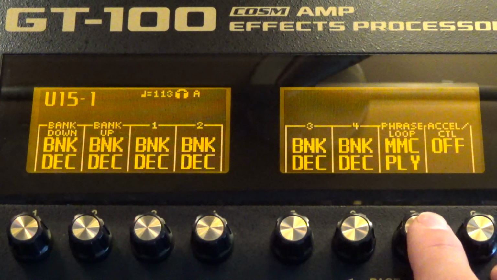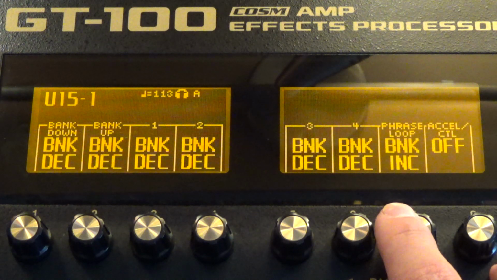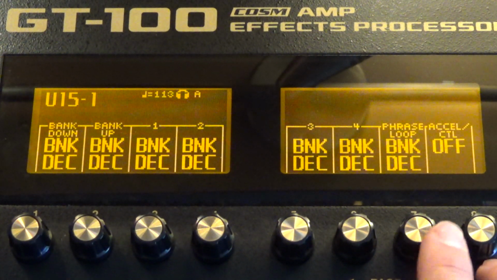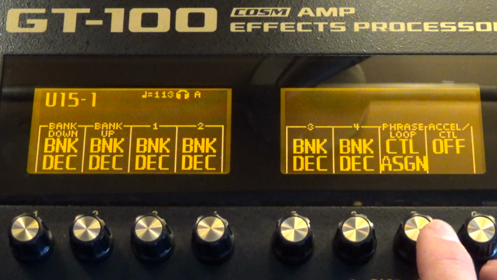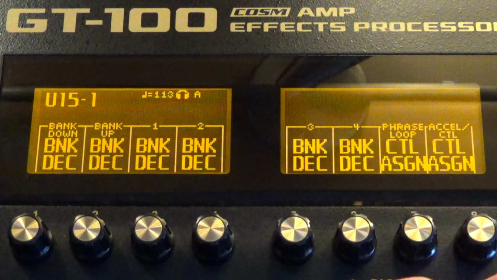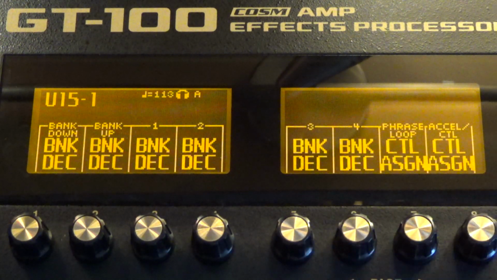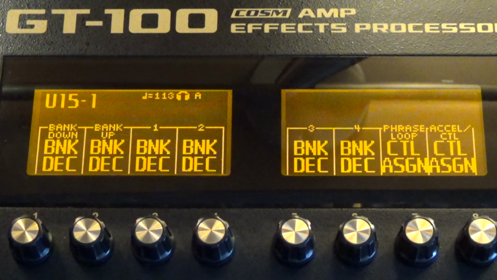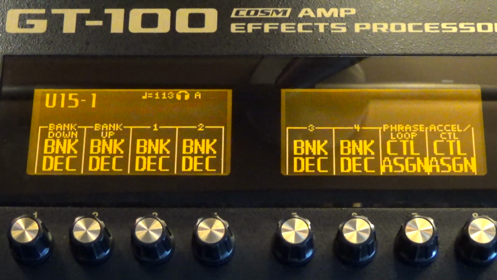So let me just show you this here. Bank decline was the very last on the remaining, but on phrase loop and Excel we're actually able to have control assign, and this is what a lot of people have been looking for.